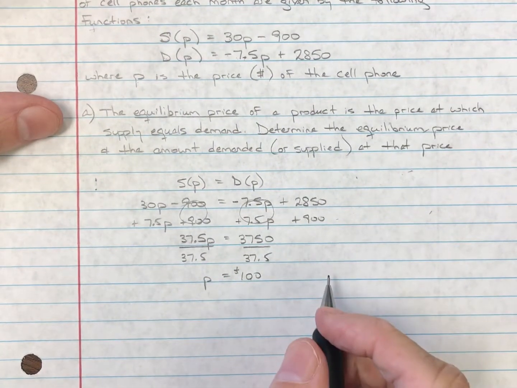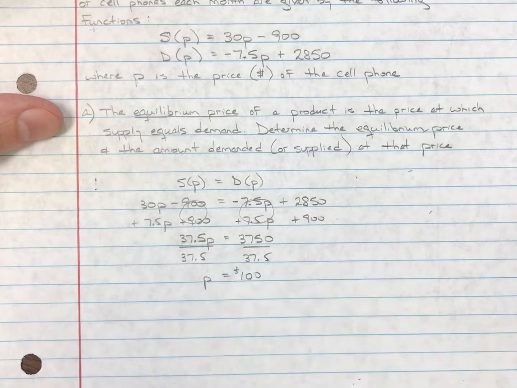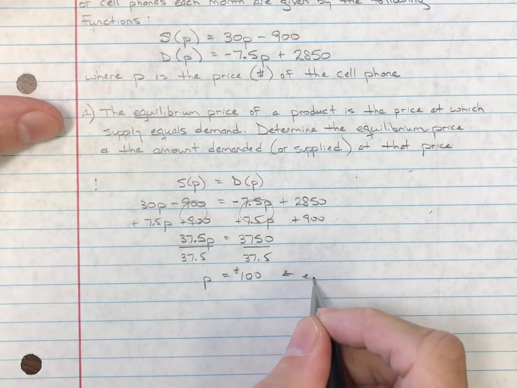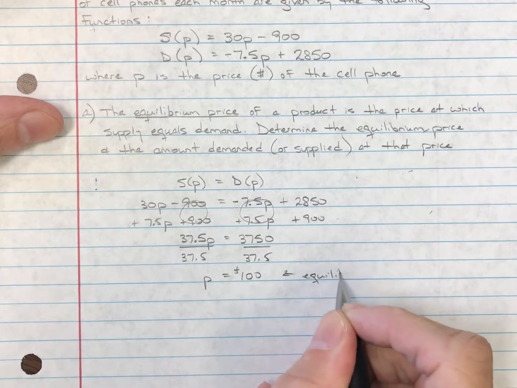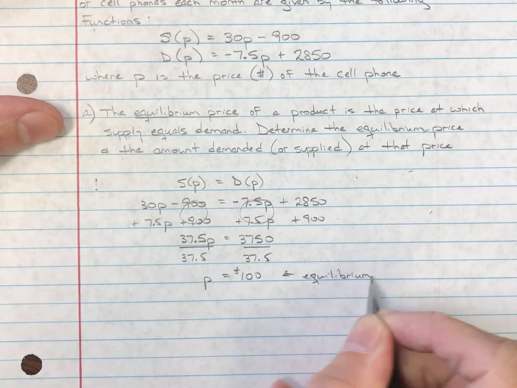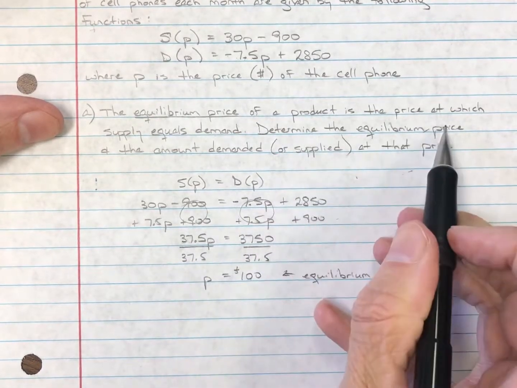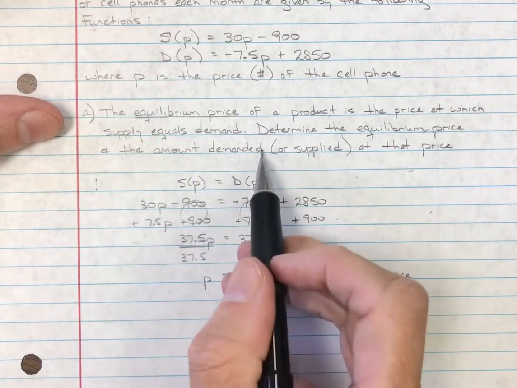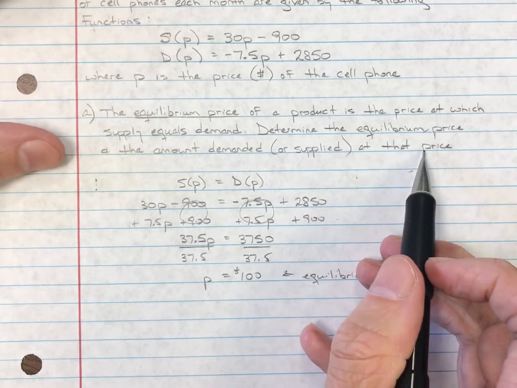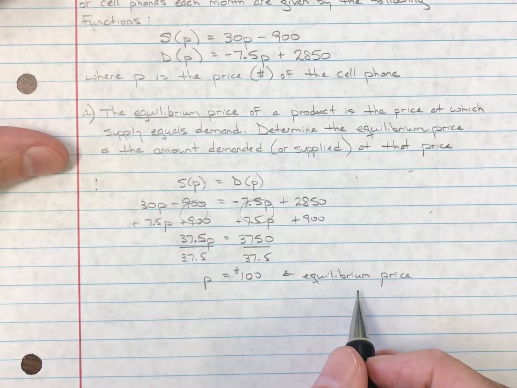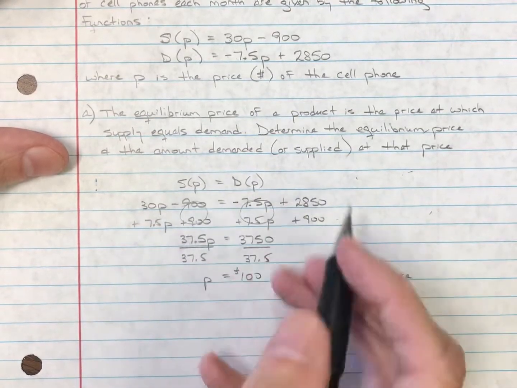So this is to find the equilibrium price. This question then says to determine the price, which I did, and the amount demanded or supplied. Well, I can pick either one of these to get the amount demanded or supplied because I know they're equal.